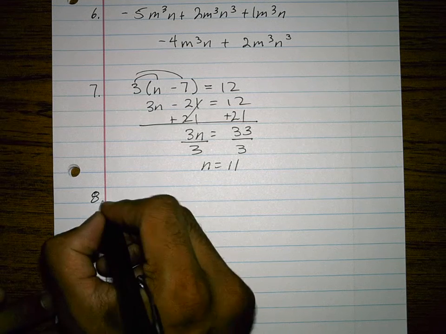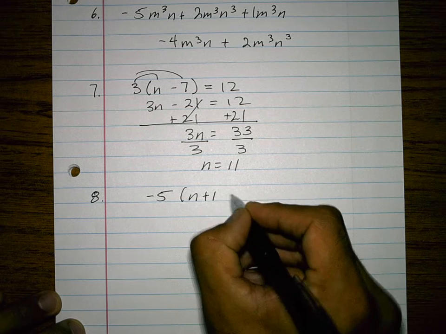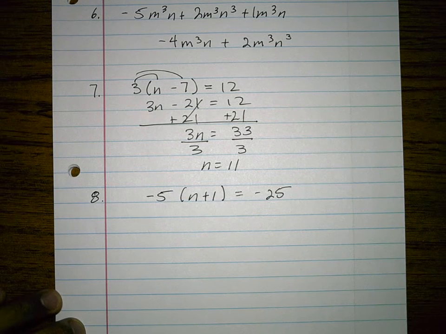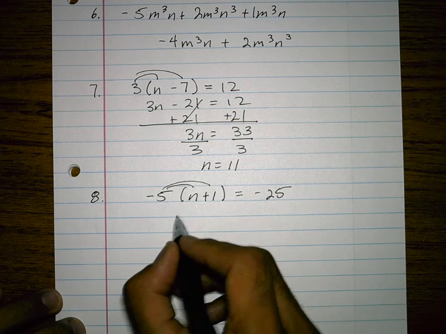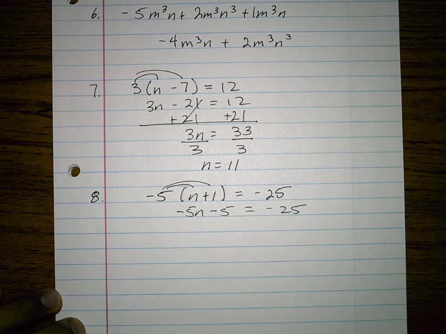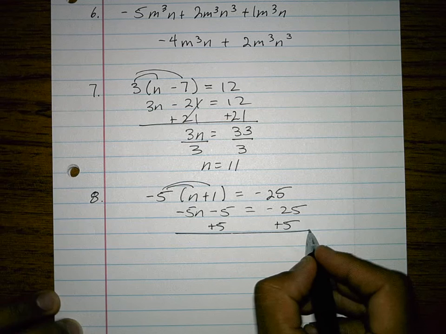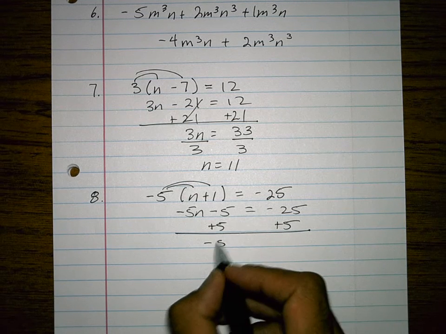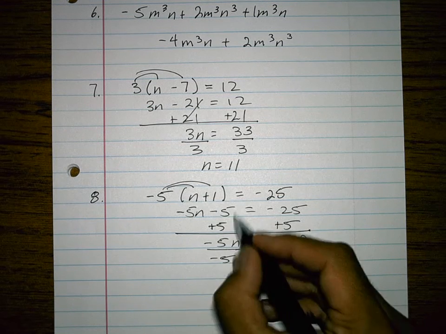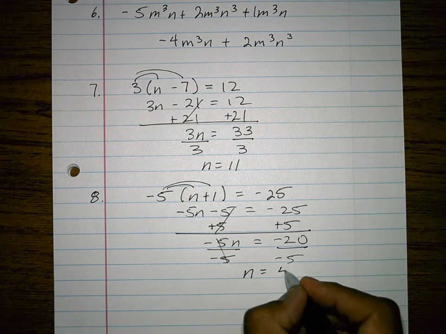Number 8, -5 times (n plus 1) equals -25. So I'll distribute first. -5n minus 5 equals -25. I'll add 5 to both sides. So I get -5n equals -20. I'll divide by -5. And n equals +4.